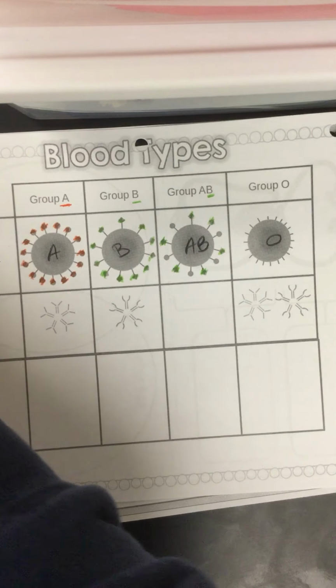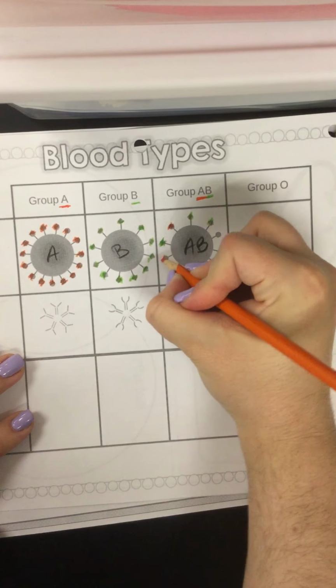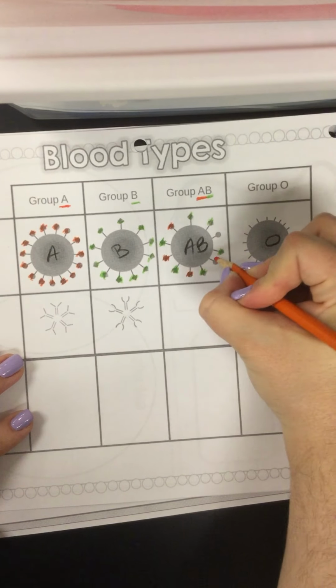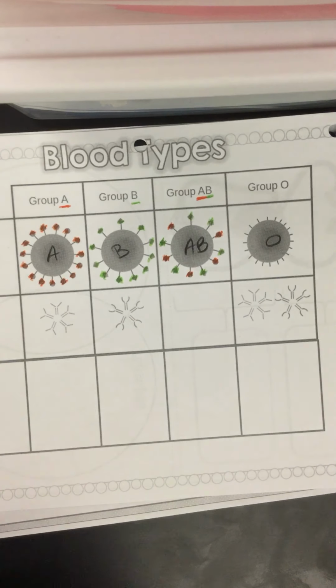I had the green in my hand, so I did that one first. But you have both the A and the B. And if you're type O, you have neither. It actually was supposed to be type O because they don't have any of these.